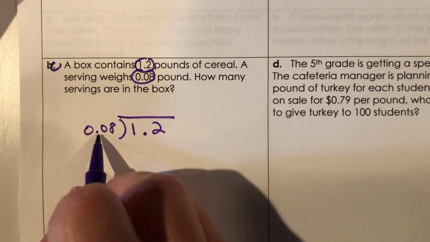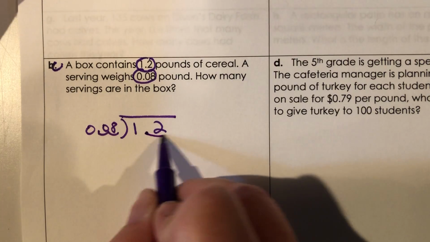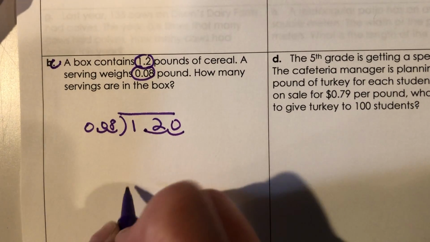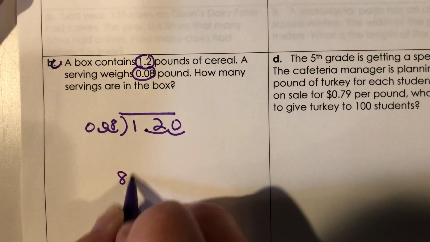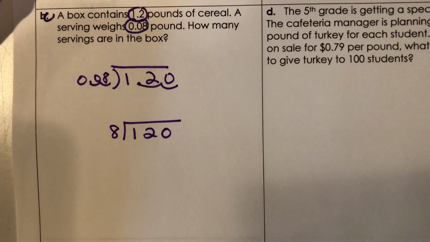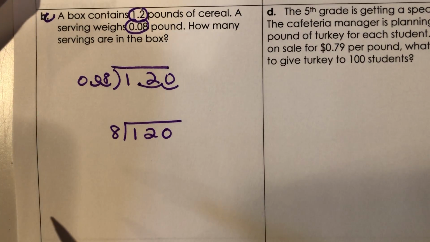So with this one, my decimal place is 2 places over. So I'm going to have to move it 2 places right, which means I'll move this 2 places right. And remember, a 0 goes above that empty hop. So I'm going to rewrite this for sure. Otherwise, I would be more likely to make mistakes. So 8 into 120 will give me the same answer as 0.08 into 1.2.